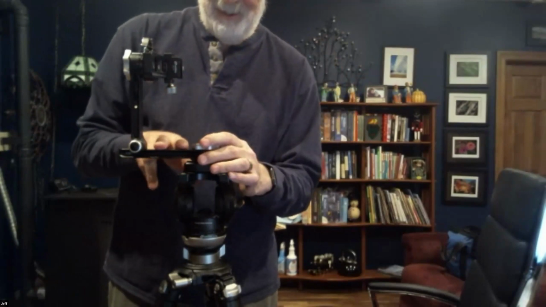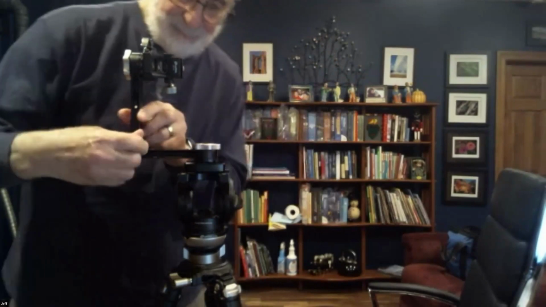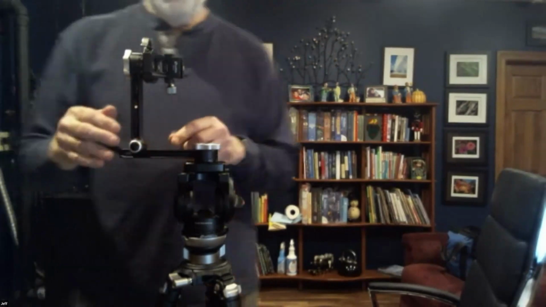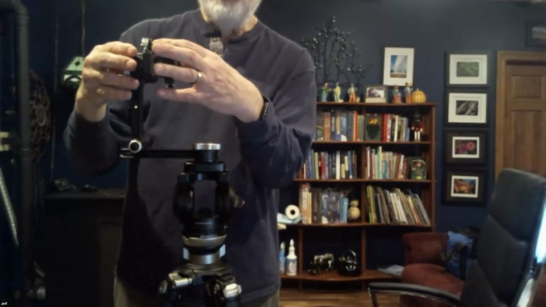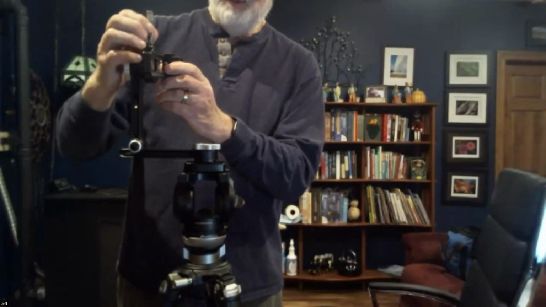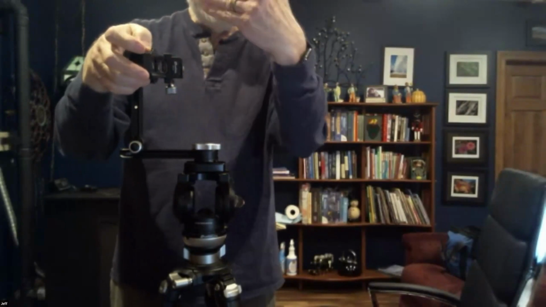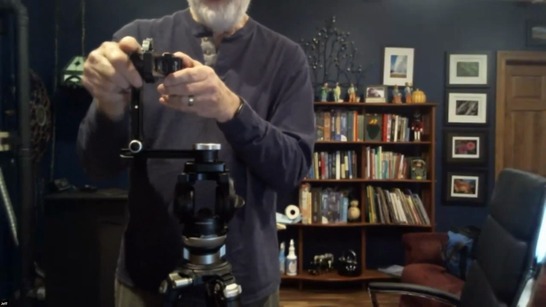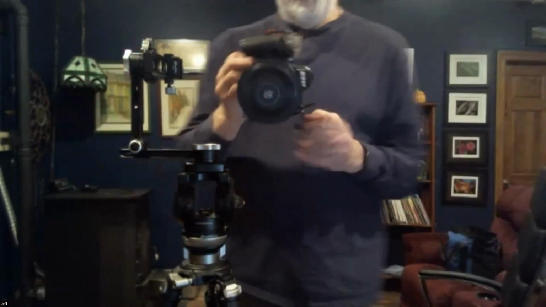So this plate here moves back and forth. I can loosen this up, move this back and forth, just to get the camera lens centered, and then your camera will mount up here. And this slides back and forth, so I can move it this way, front to back, to get the no parallax point over the center, and I can also loosen this up and rotate it up and down. So I take my camera here.